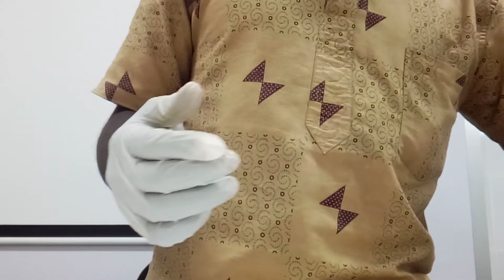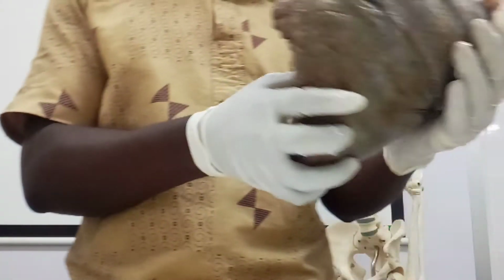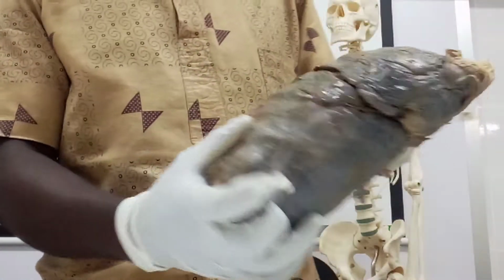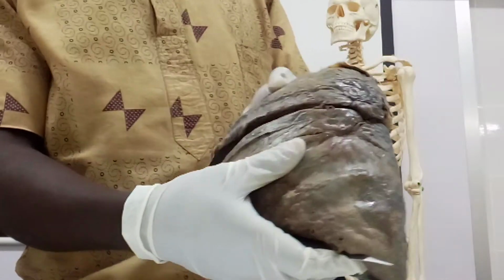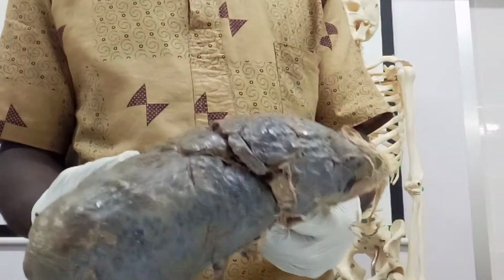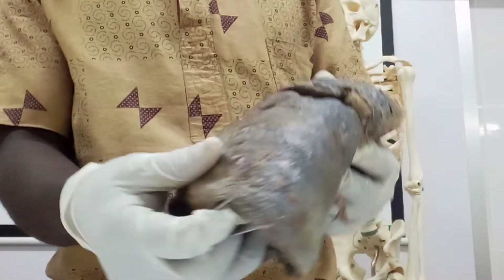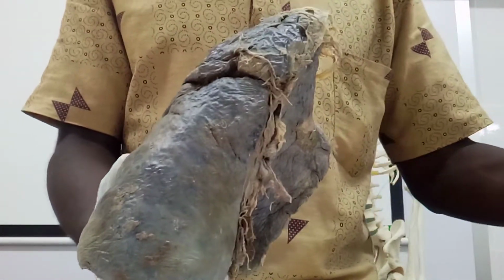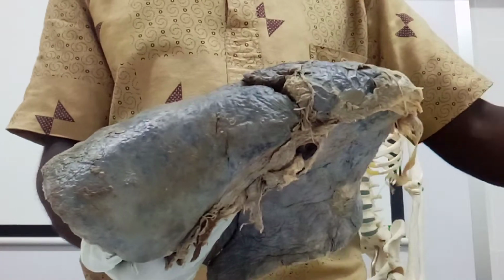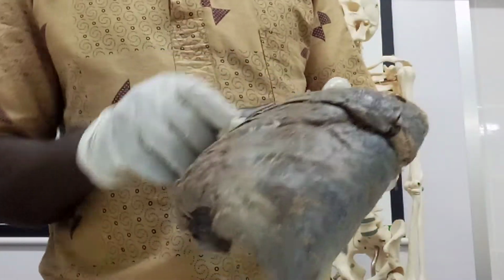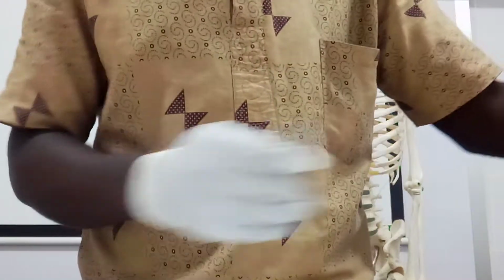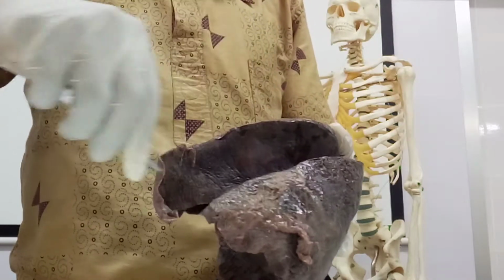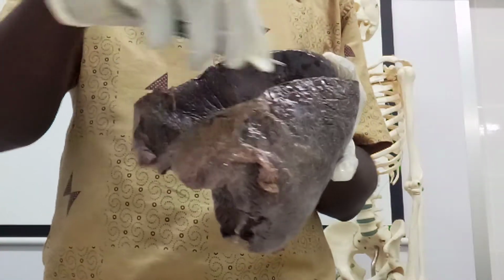Now, for the left lung, we are able to have 2 lobes. We will have 2 lobes, and these 2 lobes are the superior lobe and the inferior lobe. Remember that the superior and inferior lobes are separated by an oblique fissure. So let me show you the clarity here. This is the oblique fissure, which is separating the superior from the inferior lobe.